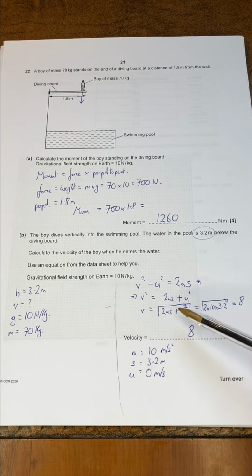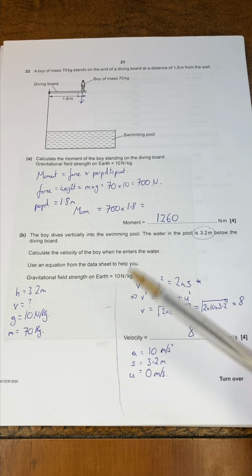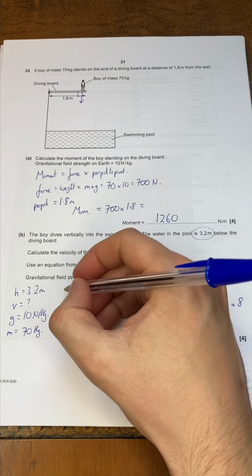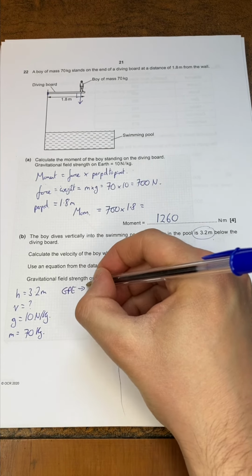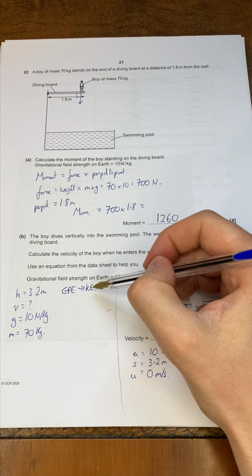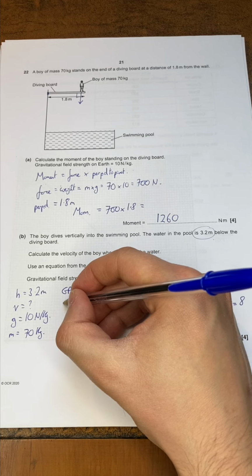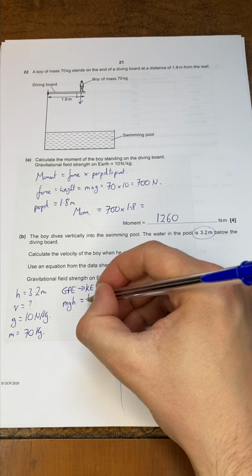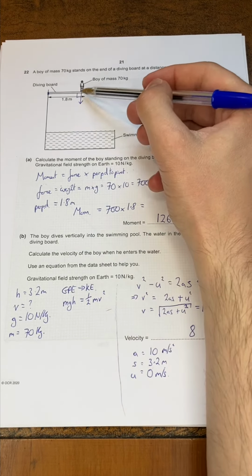Alternatively, if you don't want to use this equation, there is a way to do this question from another point of view. A-level physicists would call this kinematics, or the kinematics method. So we're going to look at energy transfers. When our boy drops from his diving board, his gravitational potential energy is transferred into his kinetic energy. And that kinetic energy is what's going to give us our final velocity. That way, what we do is say that the gravitational potential energy, mgh, is equal to the kinetic energy, half mv squared, which is what our boy has when he's gone from here to there.